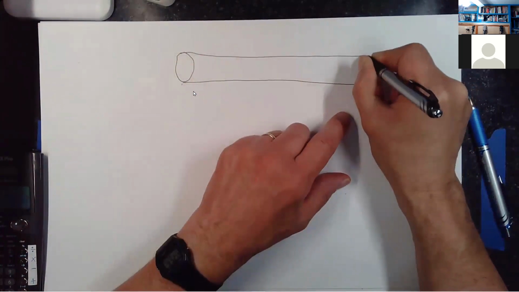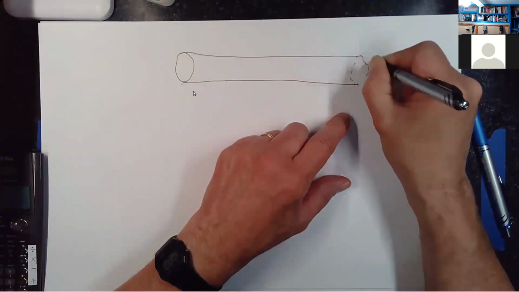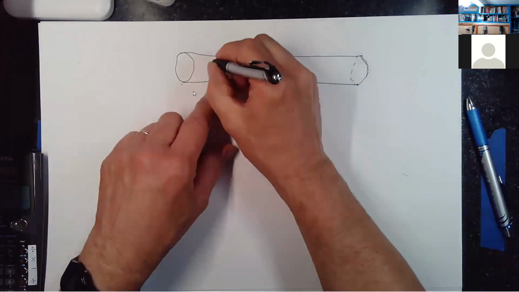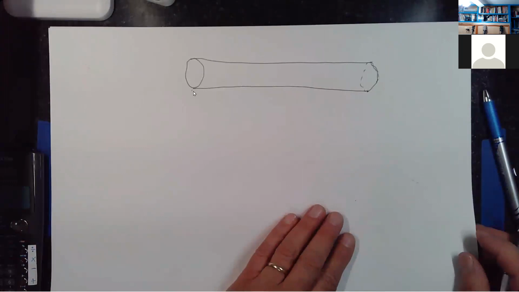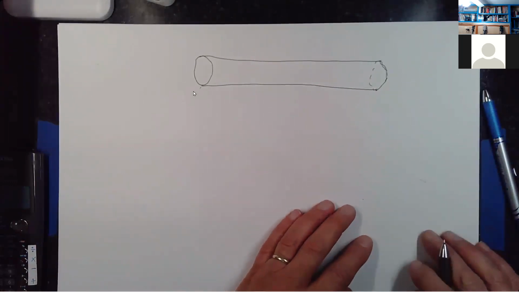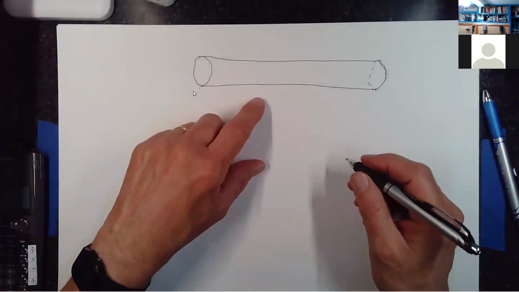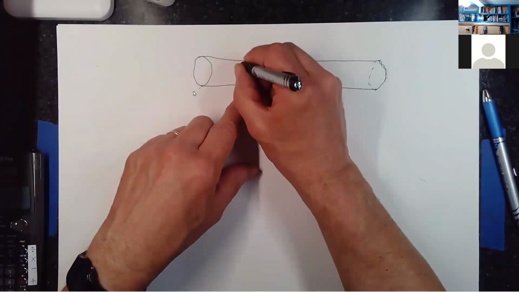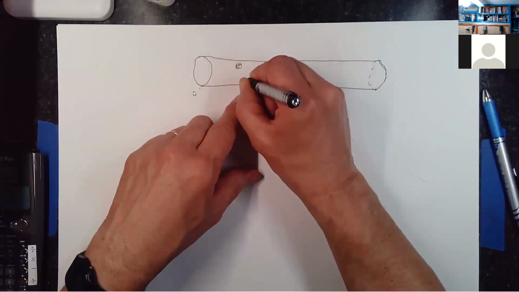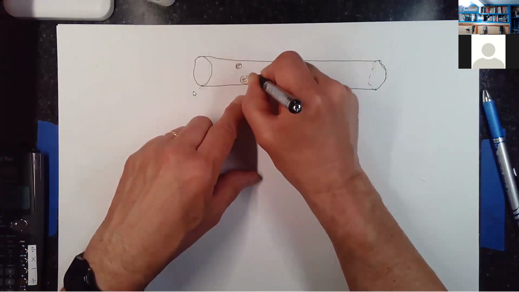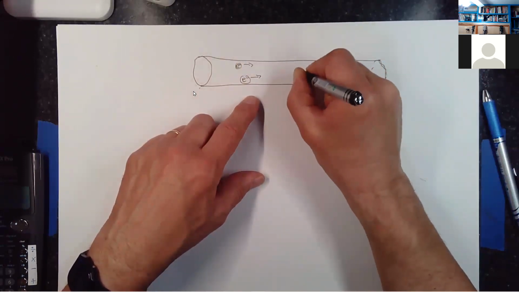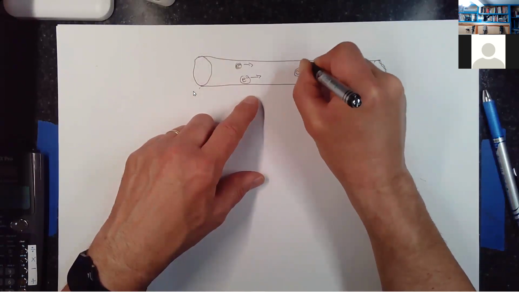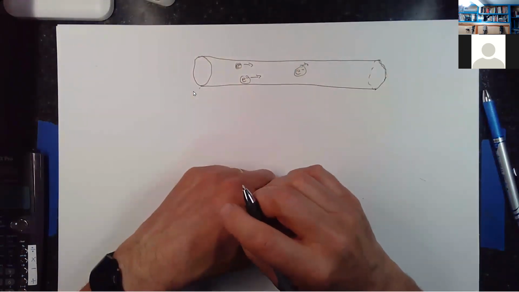But anyway, we'll imagine a cylindrical wire, and in this wire we'll have charge carriers, and we know that it's really electrons doing the charge carrying, but let's go ahead and think of little E minuses in here that are the charge carriers. And so they're going along here like this, moving with some particular speed.